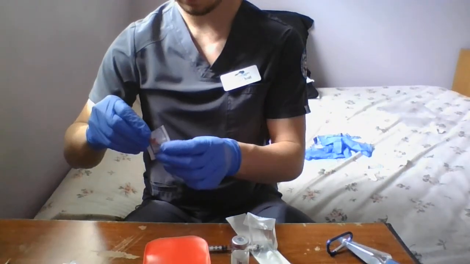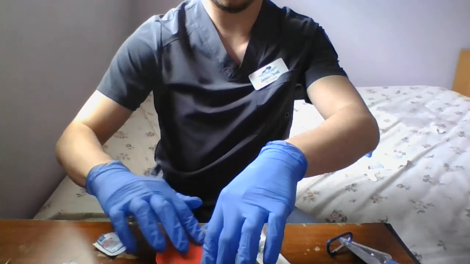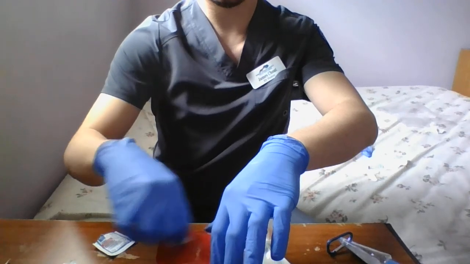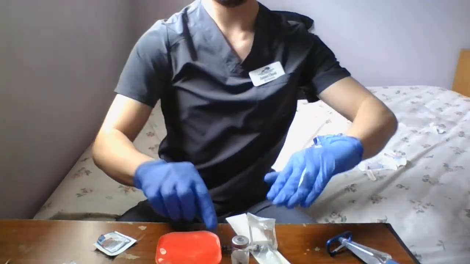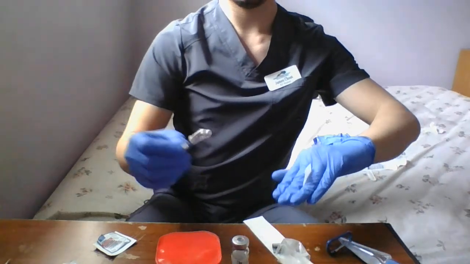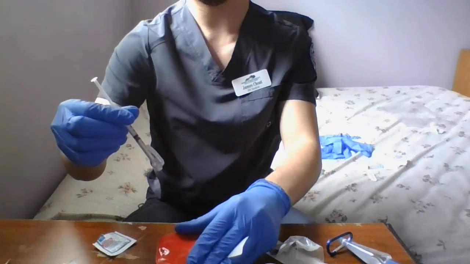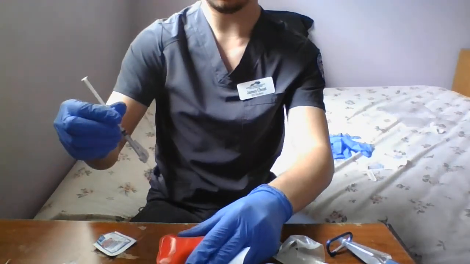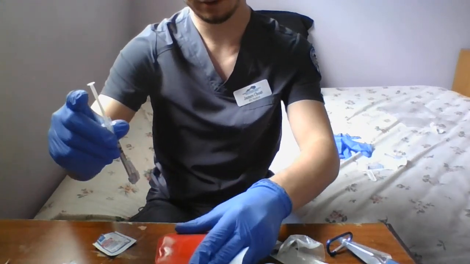Alright, so I'm going to clean the site with the pad again. Hold it between these fingers. This can be done at a 90 to 45 degree angle. For today's purposes, I'll be at 90. For subQ, you want to pinch the skin, and you don't want to go too deep, and you just want to make sure that you're getting that fat layer.